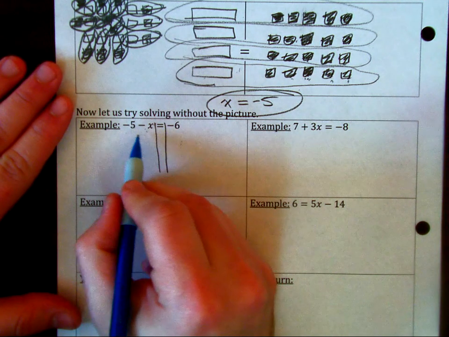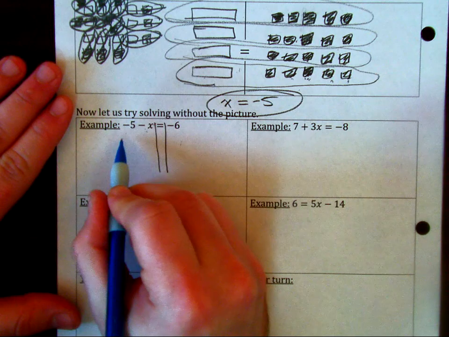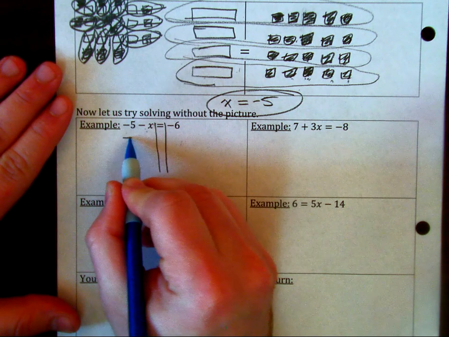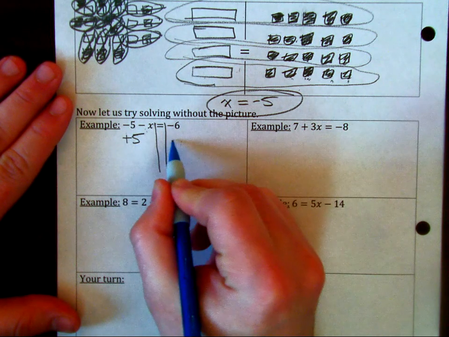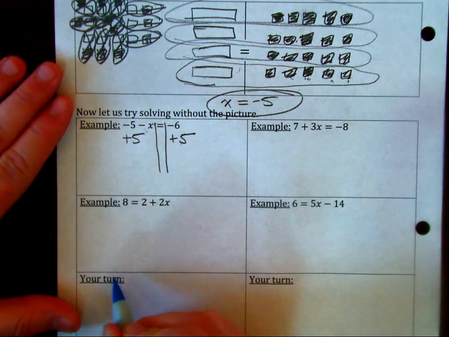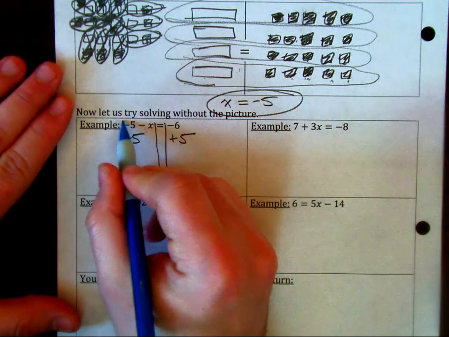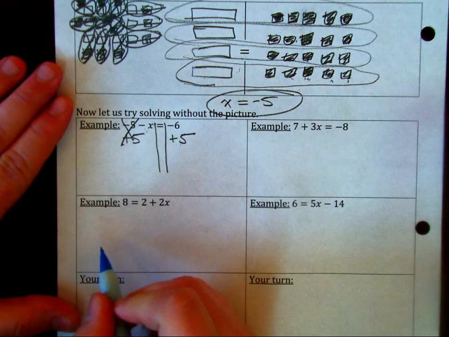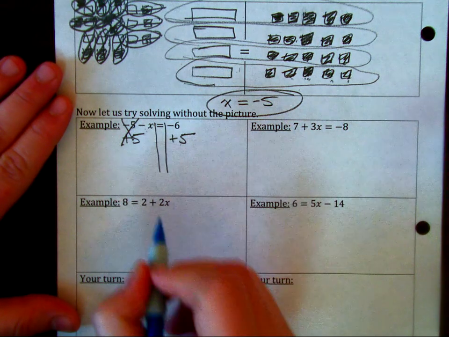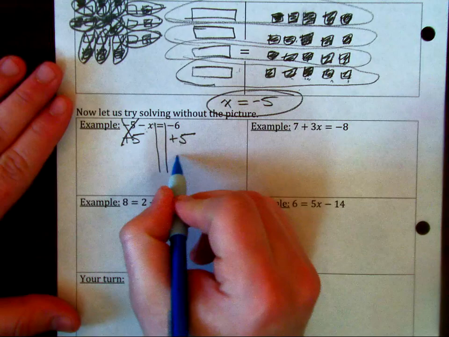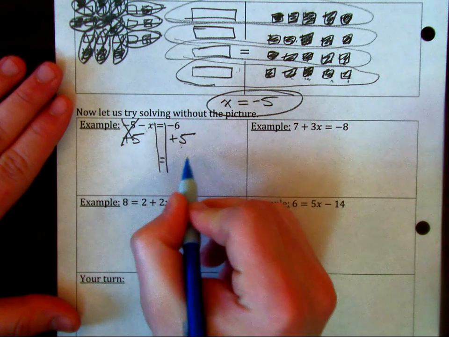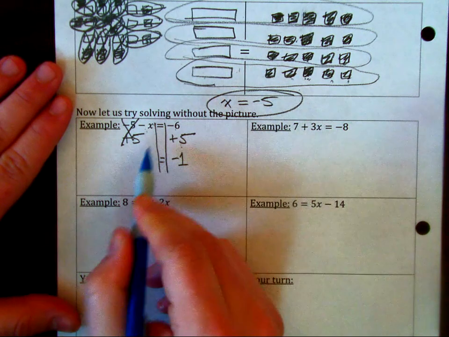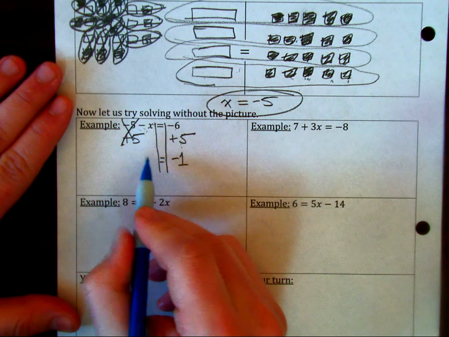I'm going to add the opposite to both sides. So we're going to have plus 5 to both sides. Because what happens? Well, these cancel out on the left. On the right, what do we have? Well, we have negative 1. Very good. Everything else comes down, so this negative x comes down.